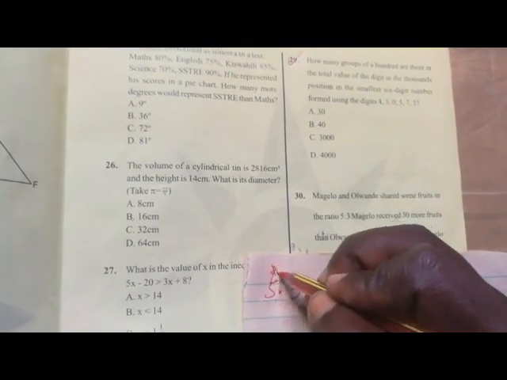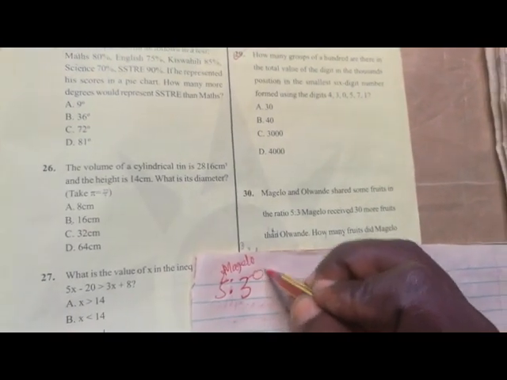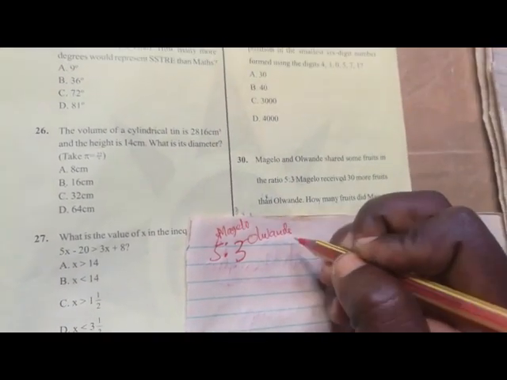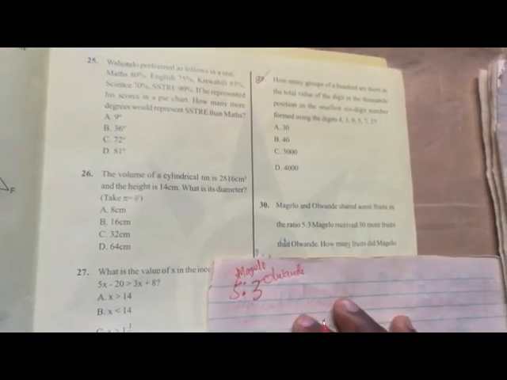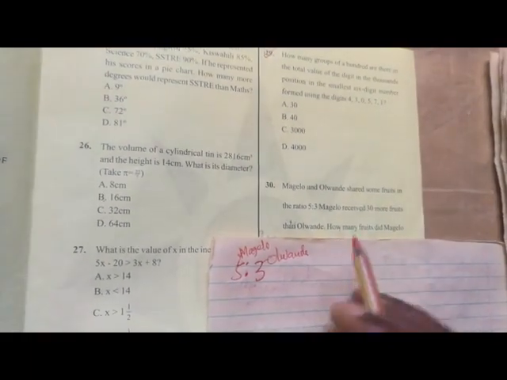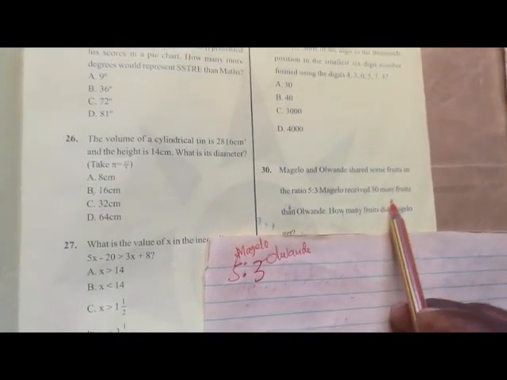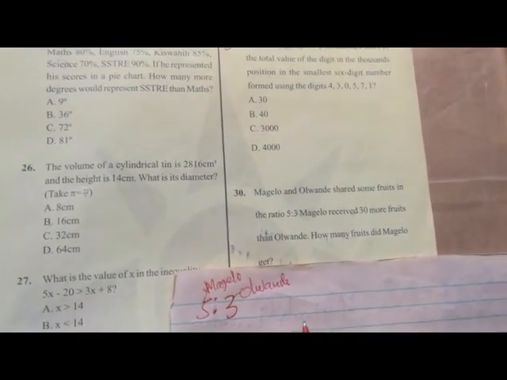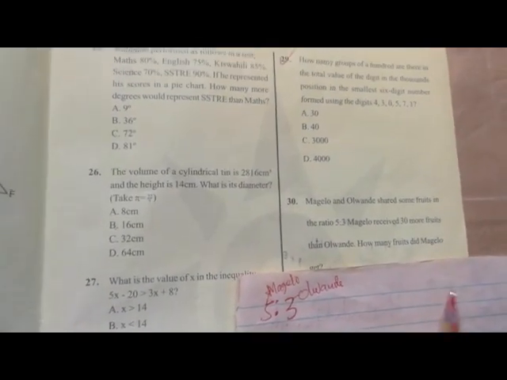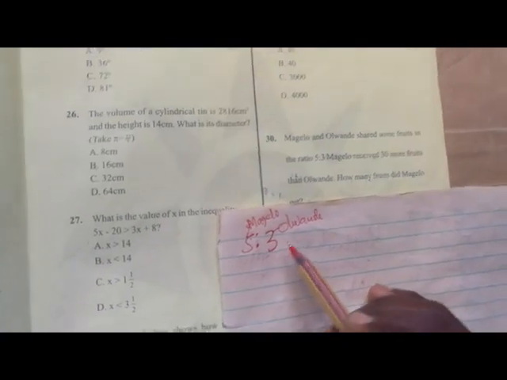So this is Magelo and this is Olwande. Note that this is part 3 of the paper. The question is, how many fruits did Magelo get? Their ratio is 5:3. If Magelo gets 5, then Olwande gets 3.